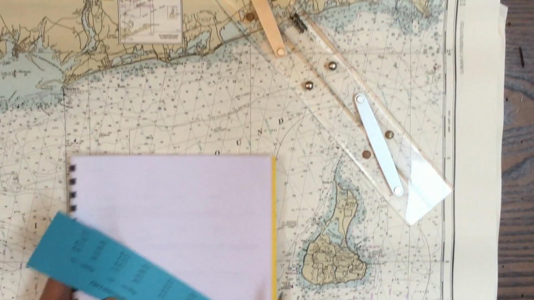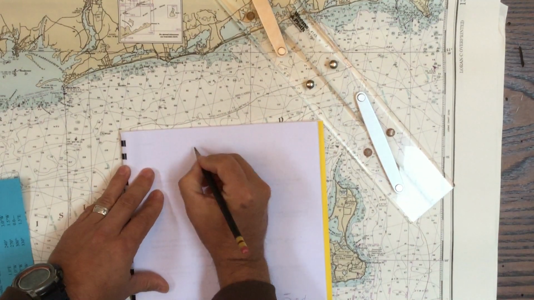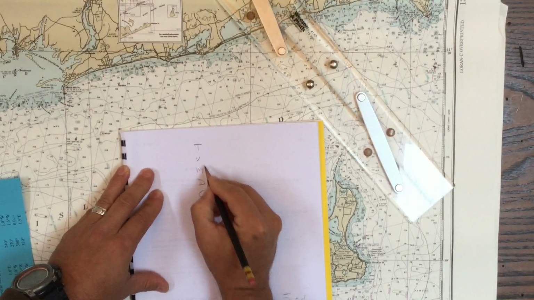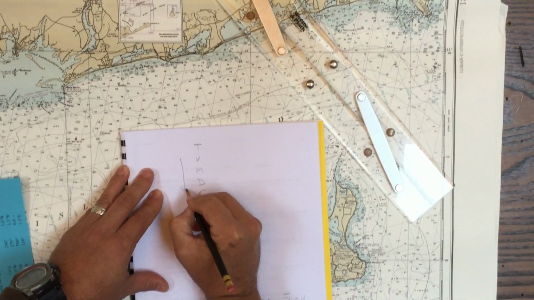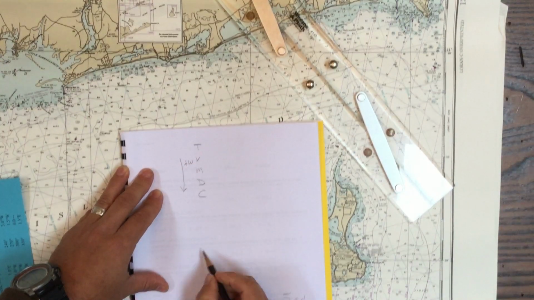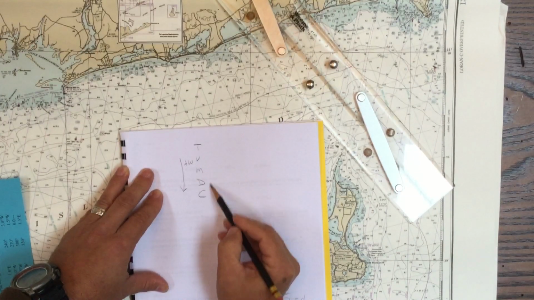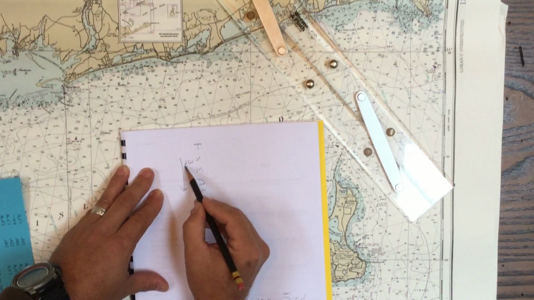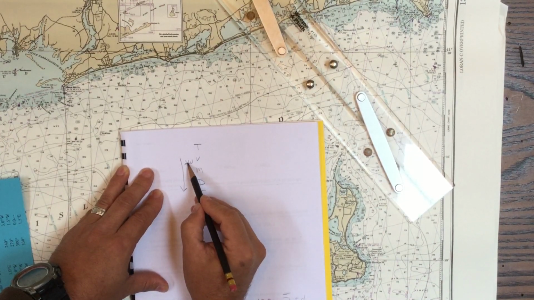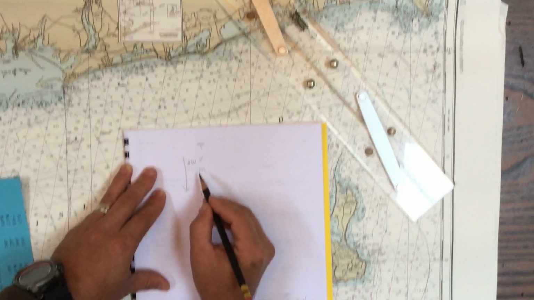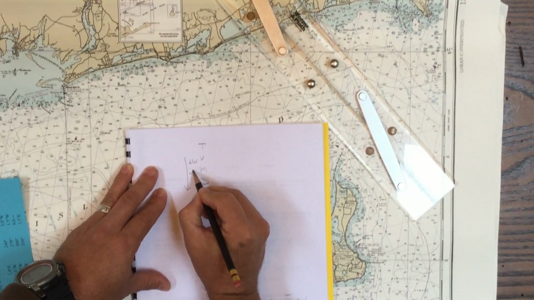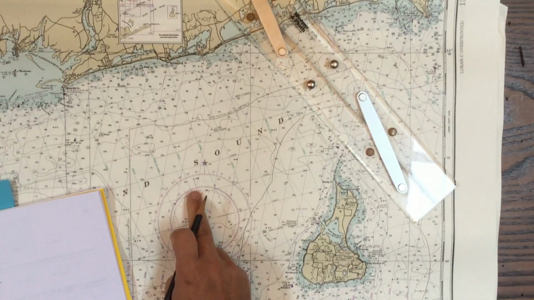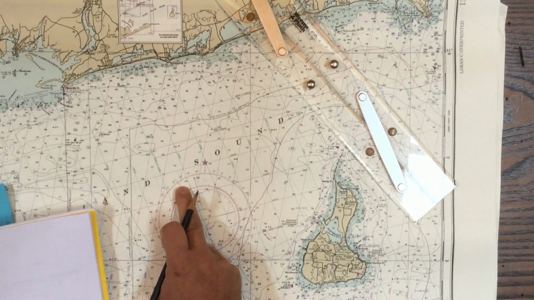Okay, so the next thing I would do is I would write TVMDC, transvestites marry drunk captains when you add whiskey. Okay, so again, we're going from true to compass. So when we're going from true to compass, I draw an arrow going down from true to compass. I remind myself that if we have a westerly error, we add it. If we have an easterly error, we subtract.